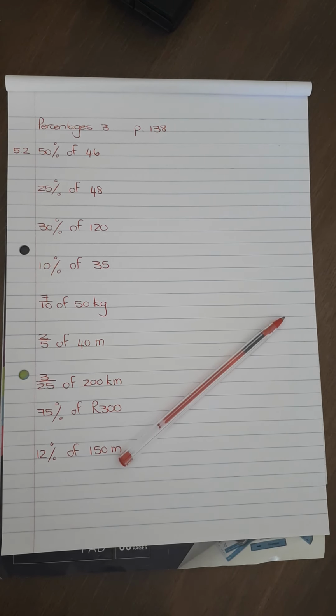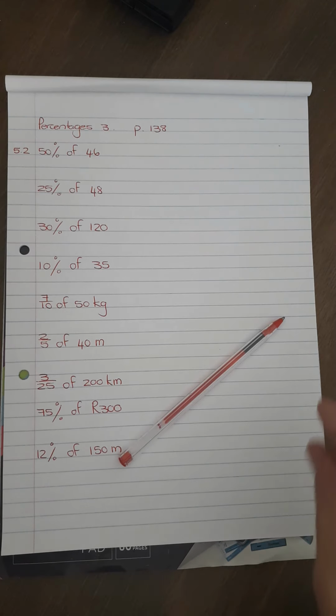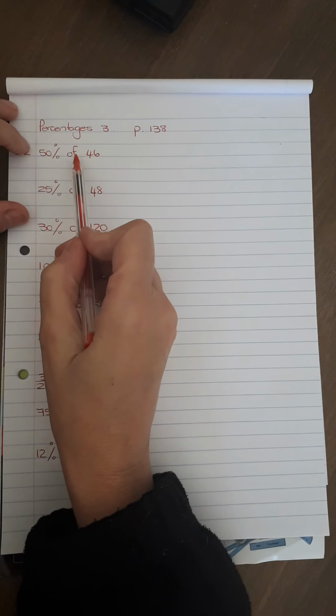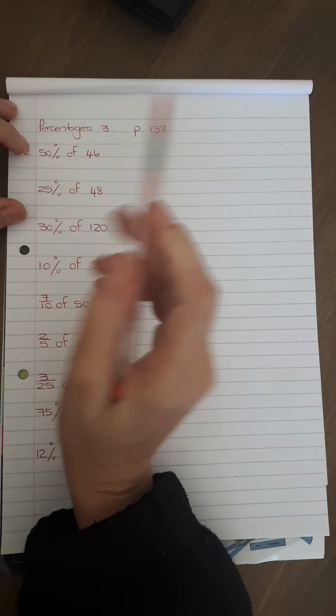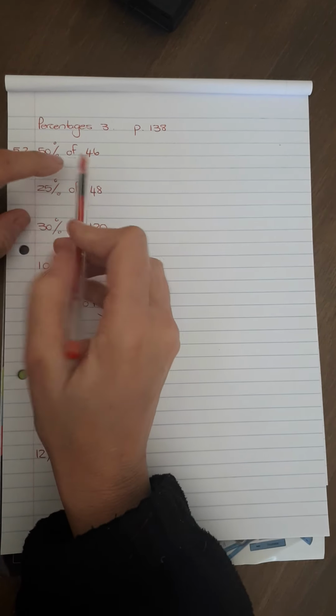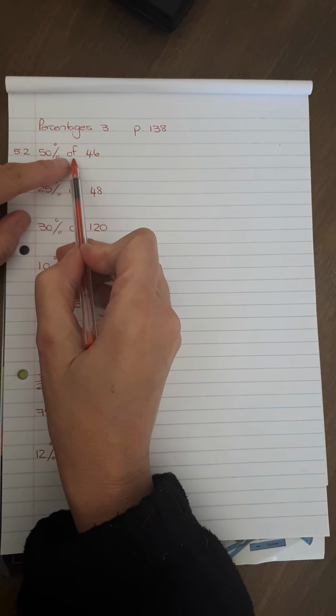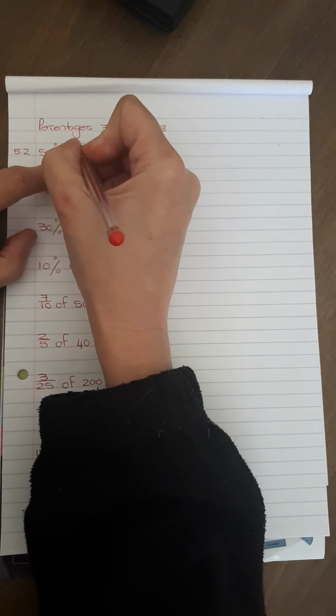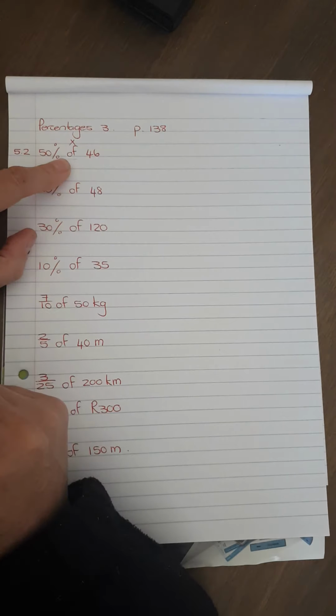Now, this is the last part that you need to know for the test that we are writing on Friday. We are on page 138 of the Pracmath book. And now, if you ever see the word "of", the first thing that you need to realize is that you have to replace the word "of" with a multiplication sign.